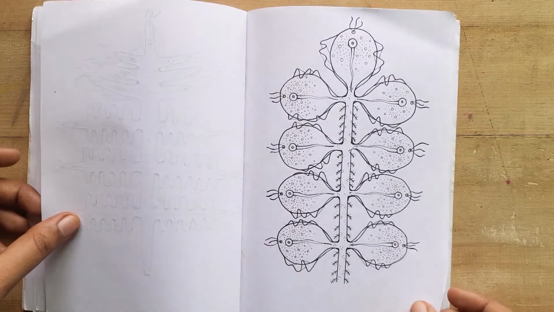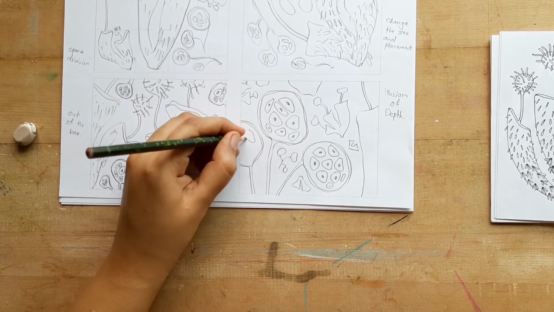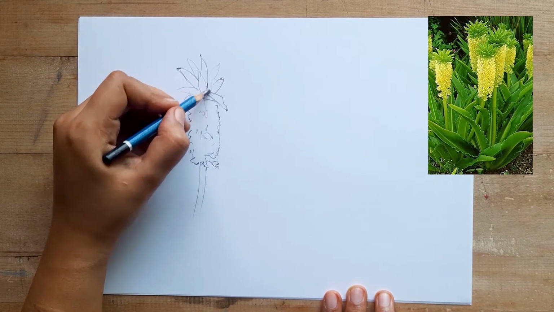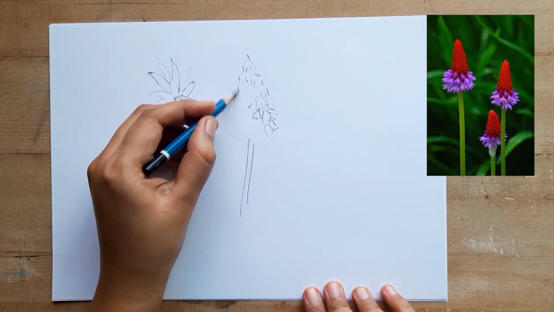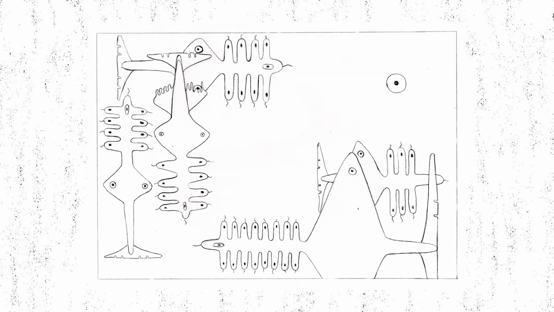Hi everyone, welcome to the class where we will learn how to use balance in the composition. We will use flowers as the form in the whole class. But if you want, you can also use any other form you like.